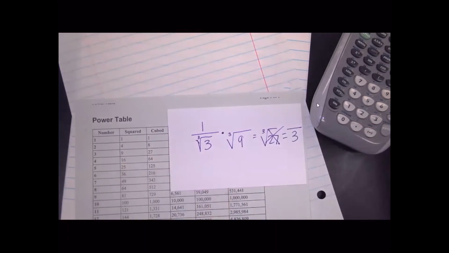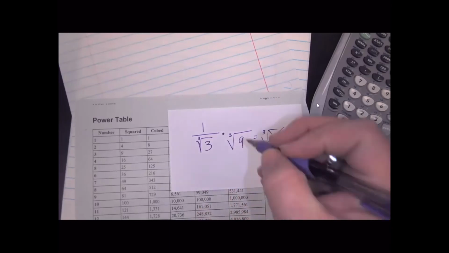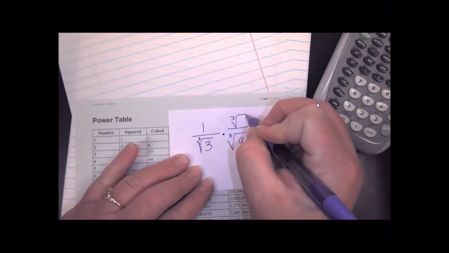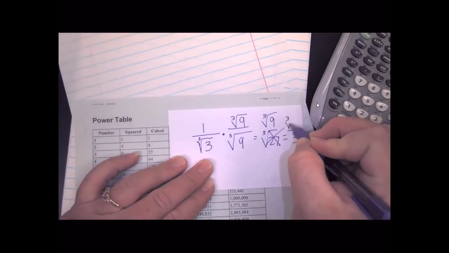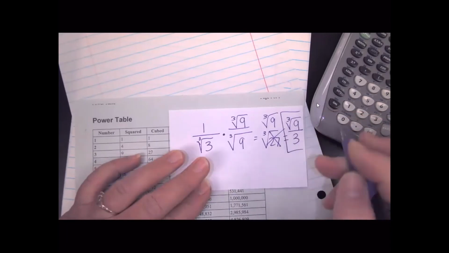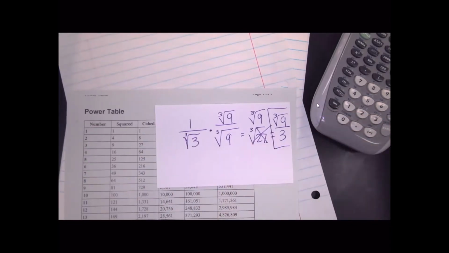Okay. The rule is you can't have radicals in the denominator. So this is called rationalizing the denominator. Notice I did the bottom all the way across. One of the easiest things I can do is what I do on the bottom, I do to the top. So I multiply by the cube root of 9 and the cube root of 9. And friends, I can't simplify that, can I? That doesn't work.